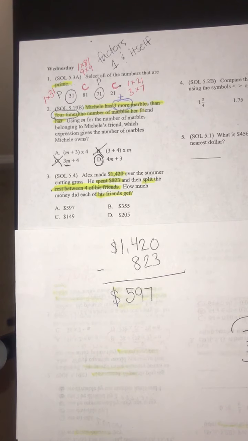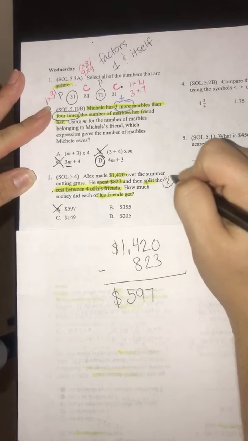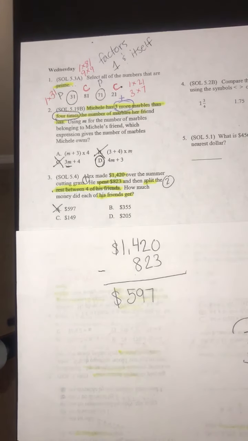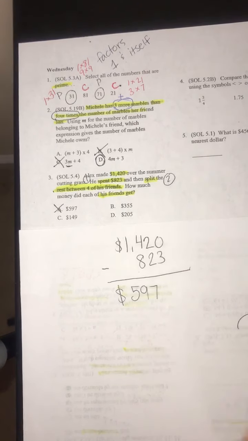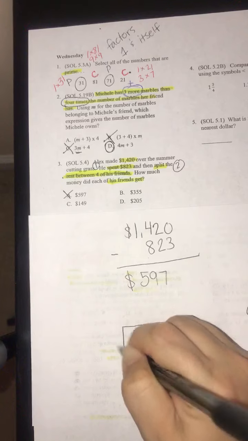Okay? Of course, you know that's an answer choice, but we're not done because the next part says, this is part 2 right here. That was part 1. Part 2 says, then he split the rest between 4 of his friends. How much money did each of his friends get? Okay? So what we need to do, and I'm going to divide this out. We're going to take 597 and we're going to divide it between his 4 friends.